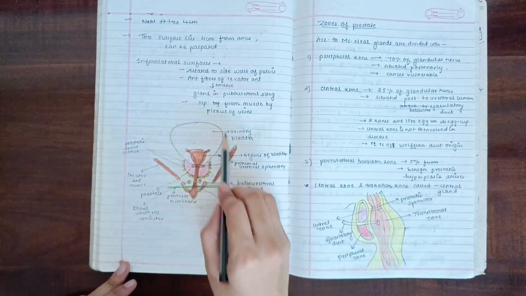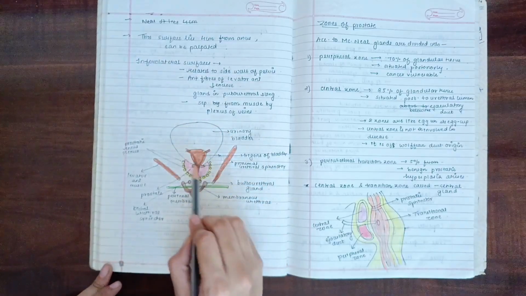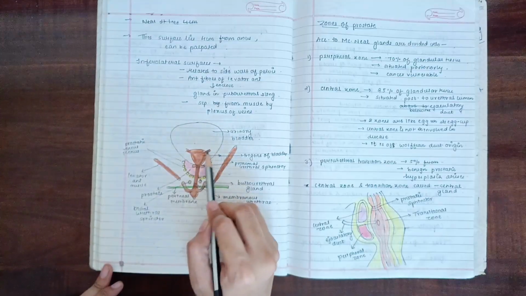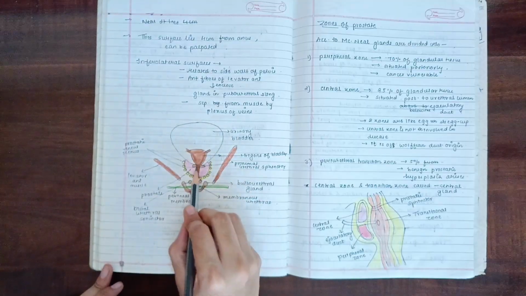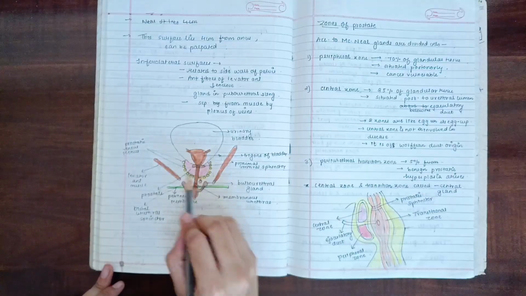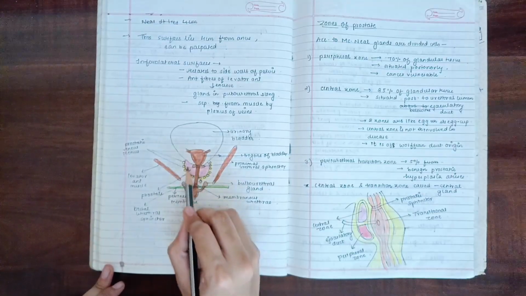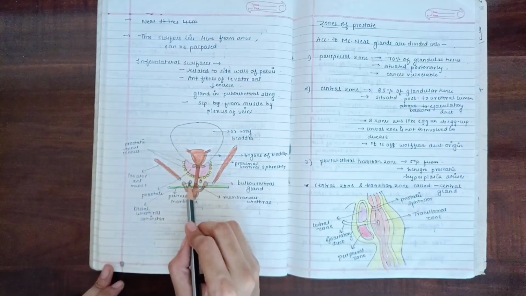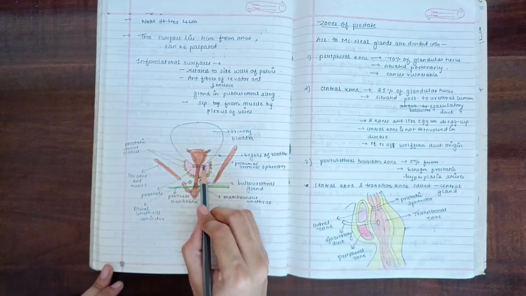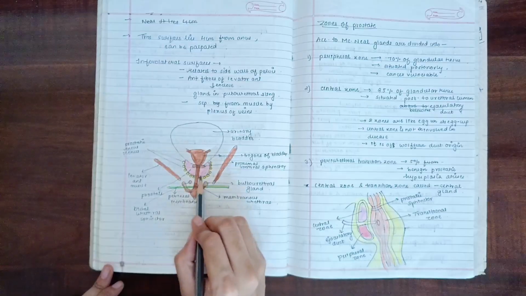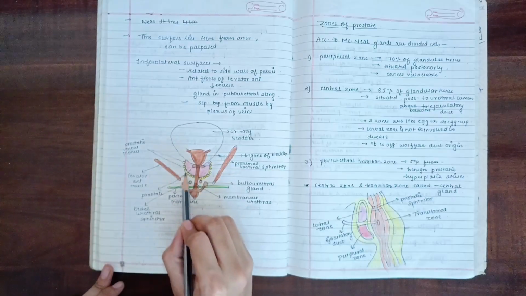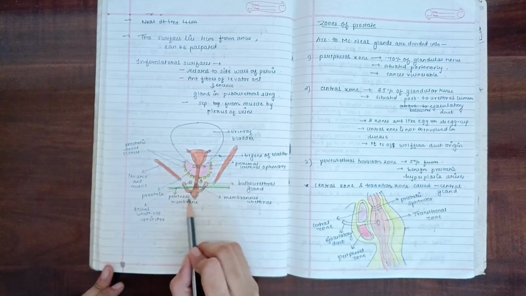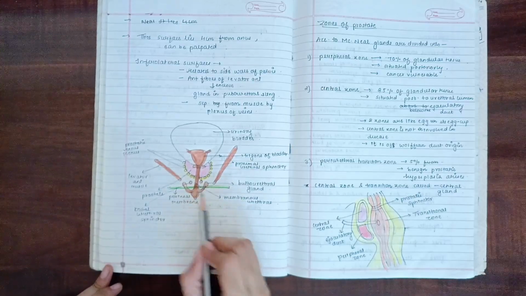So this is the diagram of the urinary bladder. Here this is the trigone of the urinary bladder. These are the ureters, and this is the proximal urethral sphincter. This is your prostate gland. This is levator ani muscle, and this is the distal urethral sphincter. This is the prostate gland, which is surrounded by the prostatic venous plexus. Here we have the perineal membrane, and these are the bulbourethral glands.